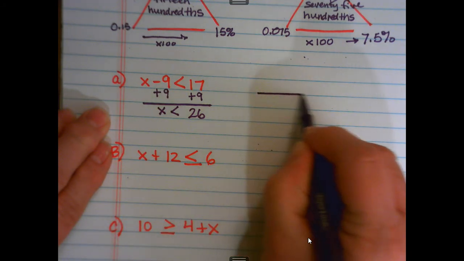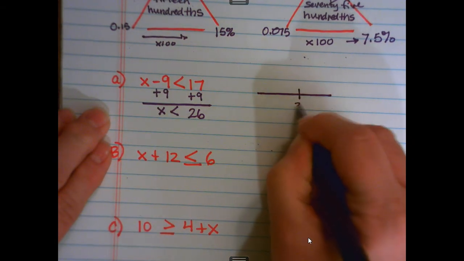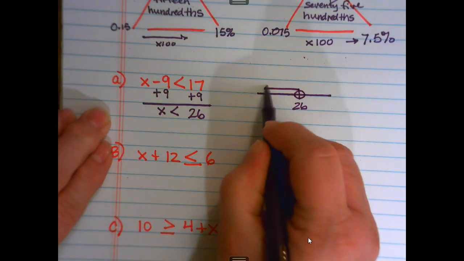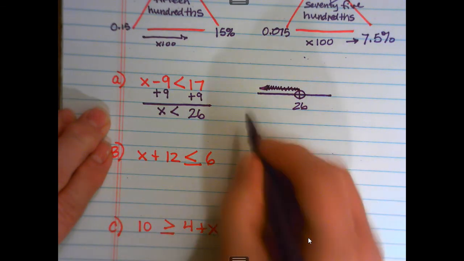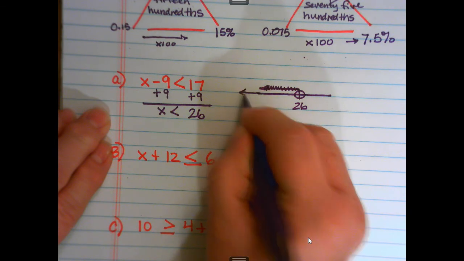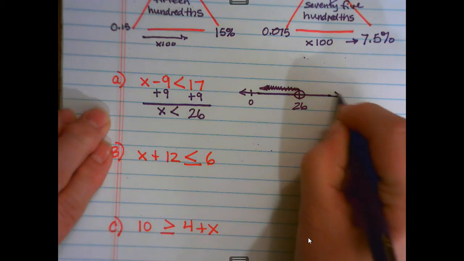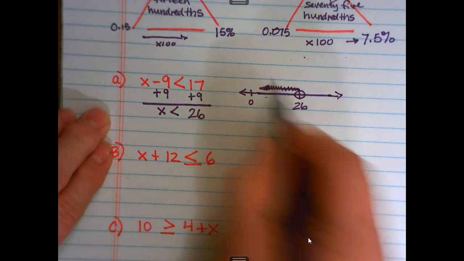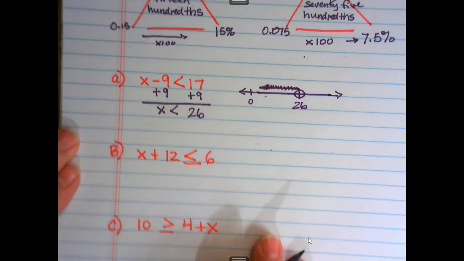And then when I'm going to graph this, x is less than 26. I'm going to pick a place to put my 26. I make my little circle, and I'm going to make my graph point towards where 0 would be. And if this went on into infinity, which is where a number system is headed all the time, we would end up having x is less than 26 on this side. And the reason I leave it open is because it is not equal to 26, it's less than 26.